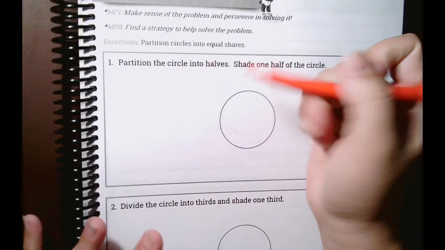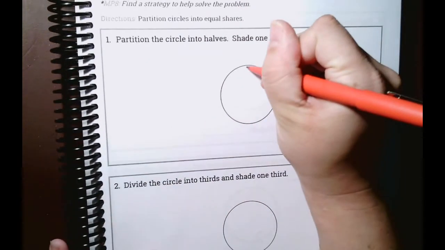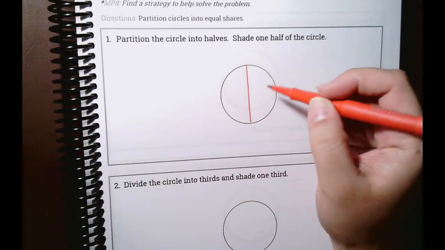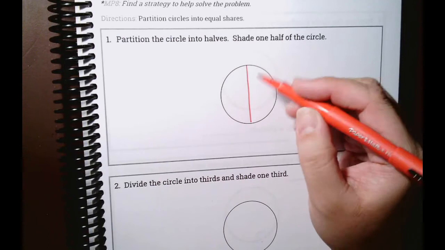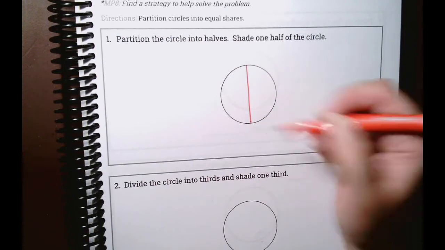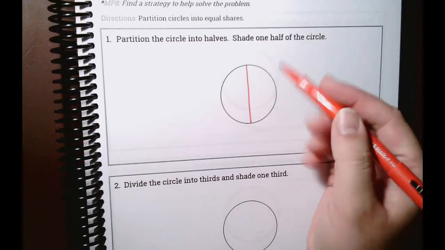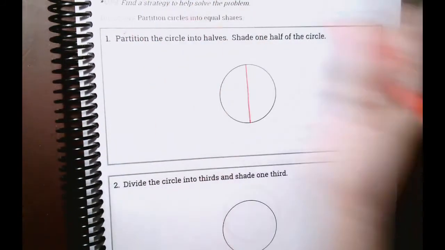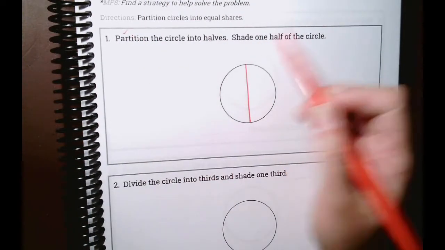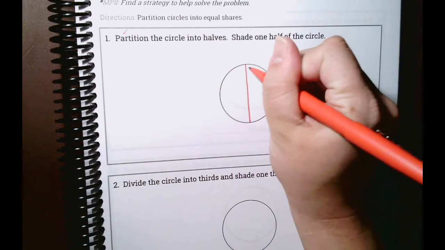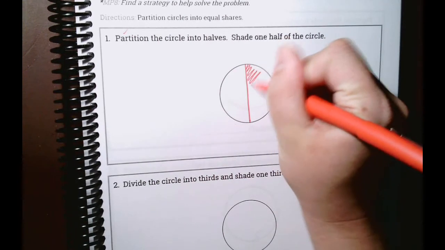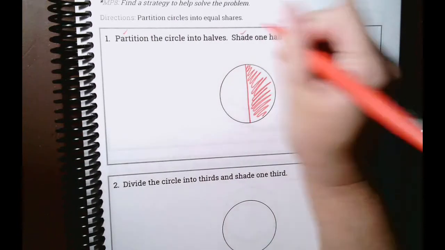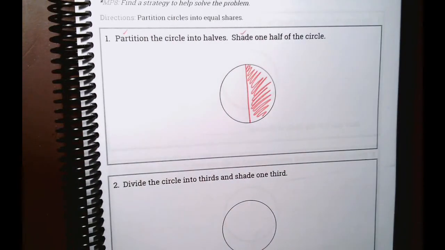I'm gonna take my pen, or you would use a pencil, go right down the middle. You need to make sure that it's as close as possible. Okay, so here we go. We have our circle partitioned into circle halves. I've done the first part. The second part says to shade 1/2 of the circle. So I'm going to just go in and shade 1/2 of my circle. And I am done with number 1.